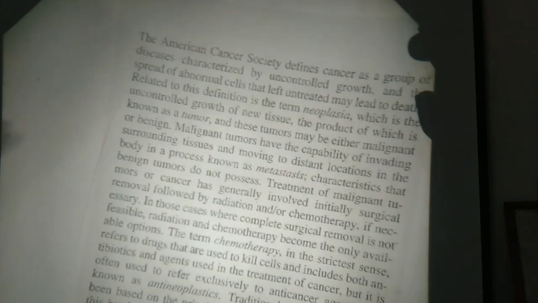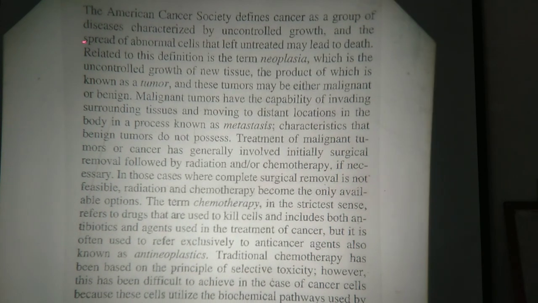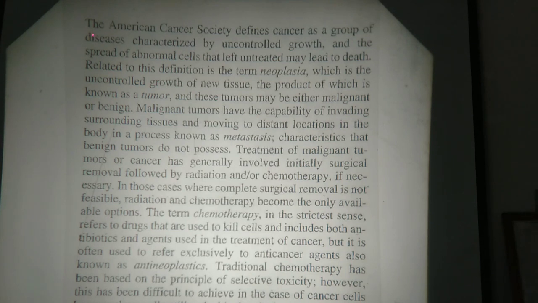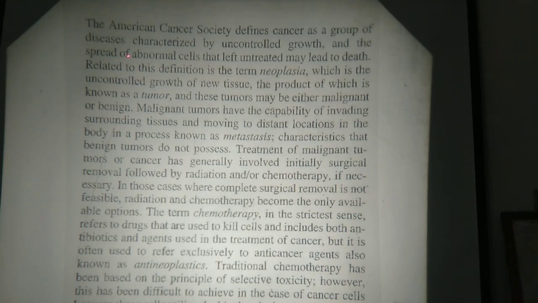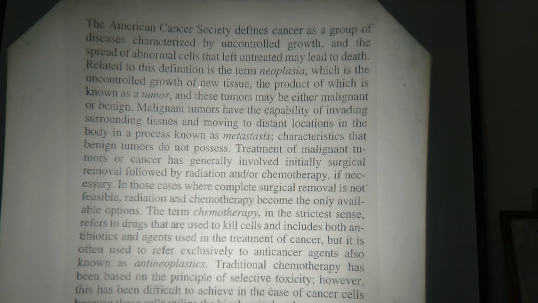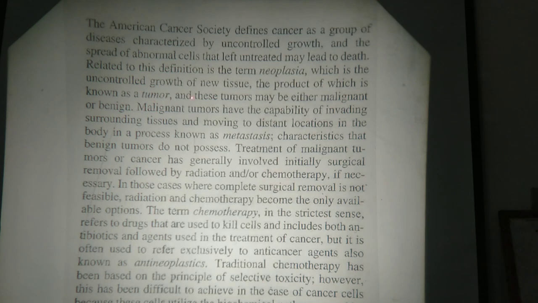So, the American Cancer Society defines cancer as a group of diseases characterized by uncontrolled growth. It has written group of diseases, not disease. That means various kinds of cancers are there. That's why the name has been given to diseases, characterized by uncontrolled growth and the spread of abnormal cells that, left untreated, lead to death. Related to this definition is the term neoplasia, which is the uncontrolled growth of new tissue, the product of which is known as tumor, and these tumors may be either malignant or benign.